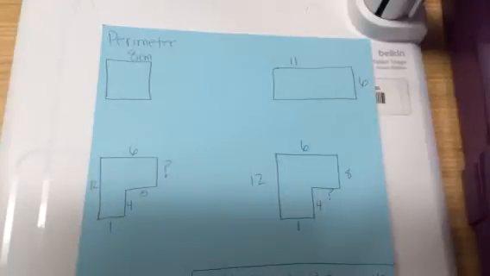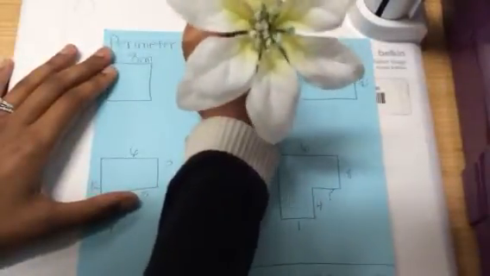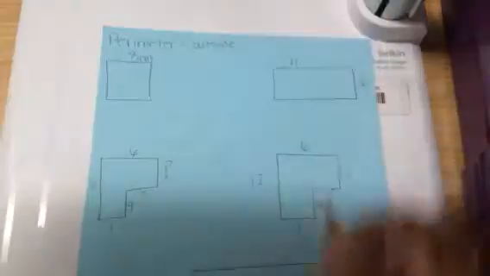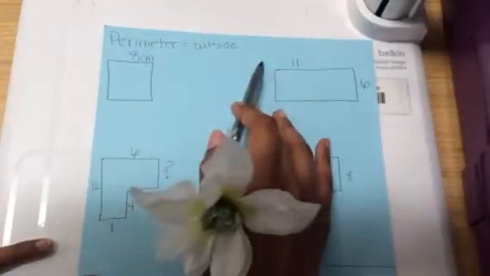One thing we have to tell the kids is that perimeter measures the outside of an object. We really stress this, especially as we will dive into area next week. They have to remember that the perimeter is the outside.